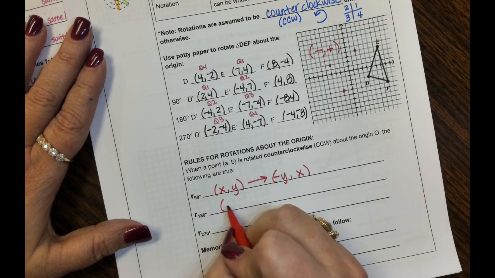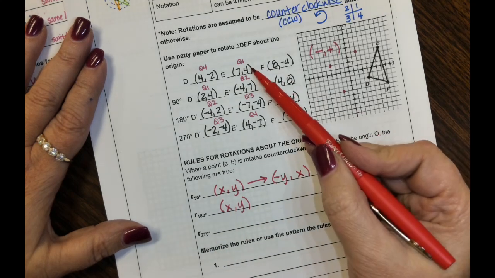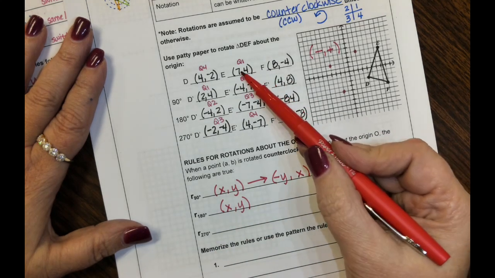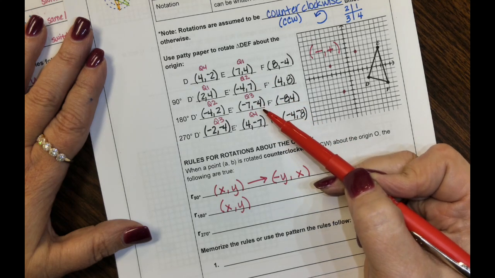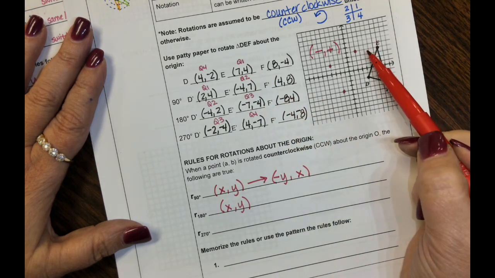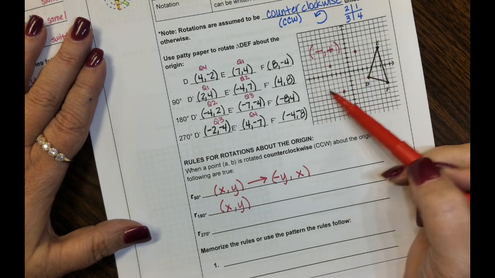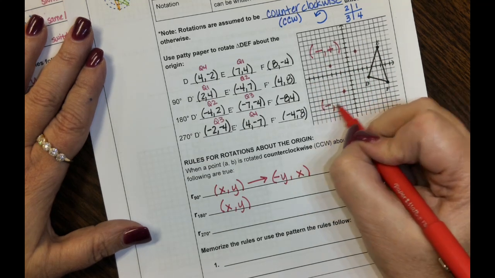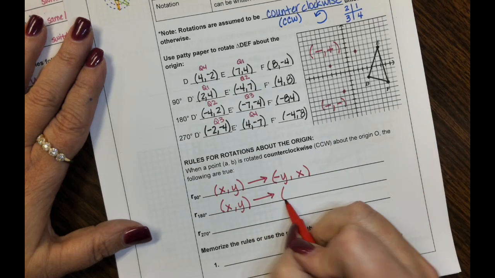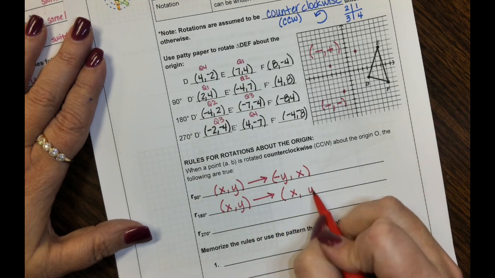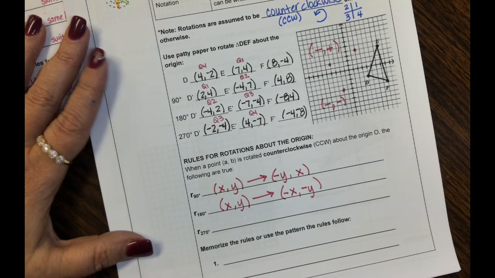If you go 180 degrees, then notice what happens, right? Notice that your 7 stayed in the same place, your 4 stayed in the same place, but it became the opposite value. So because it started in quadrant 1, it jumped 90, 180, and it landed in quadrant 3 where all of the signs are negative. So your (x, y) stays x, it stays y, but everything is the opposite of what it was before.